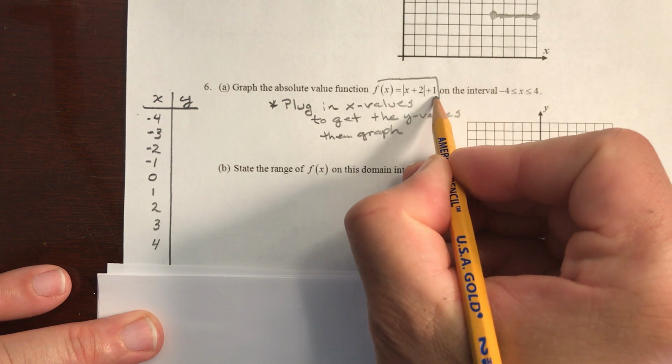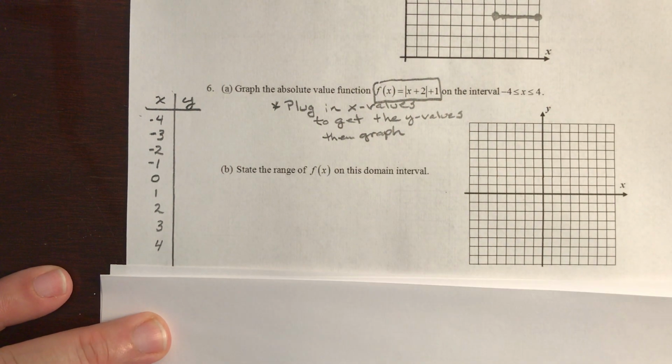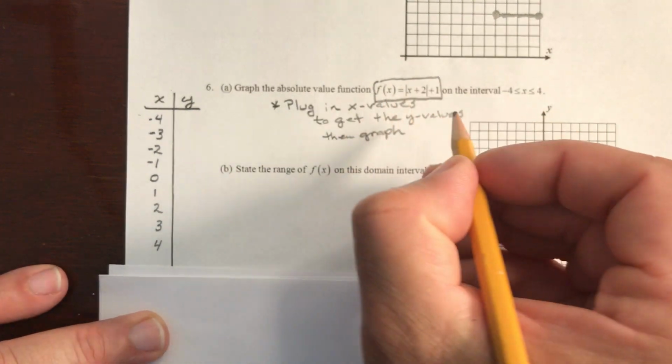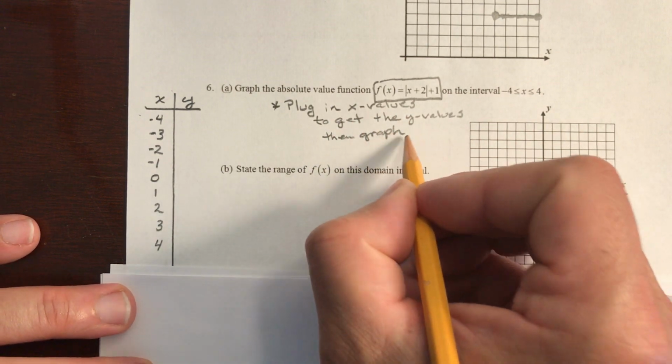This is the absolute value function. Remember, absolute value just means distance away from 0 on a number line, so the absolute value of 5 is 5. The absolute value of -5 is +5. So it says plug in x values to get the y values, and then we graph them.